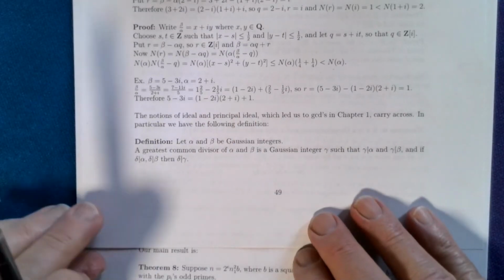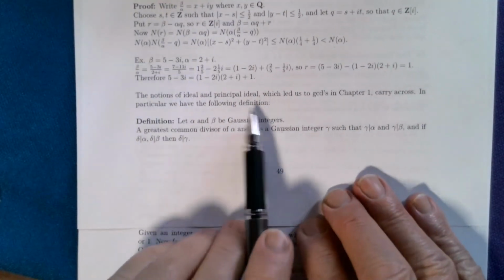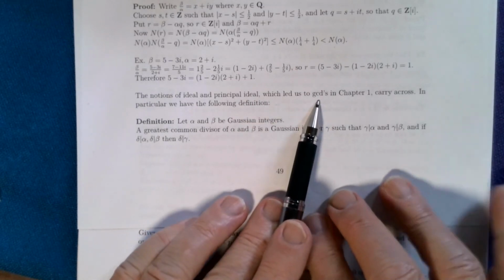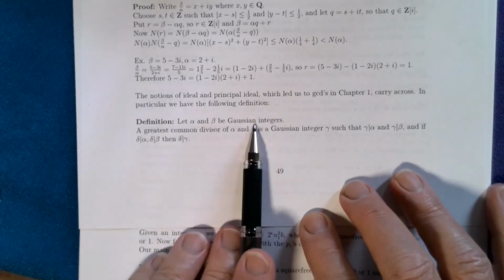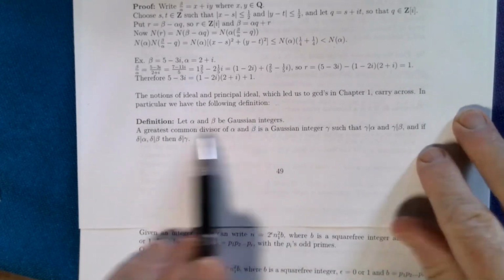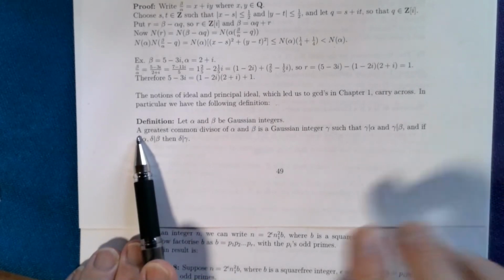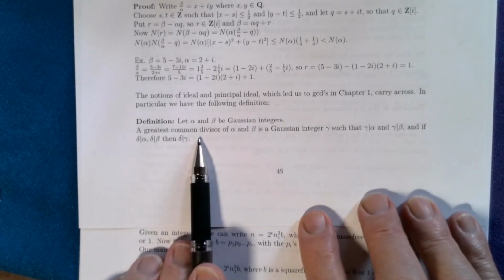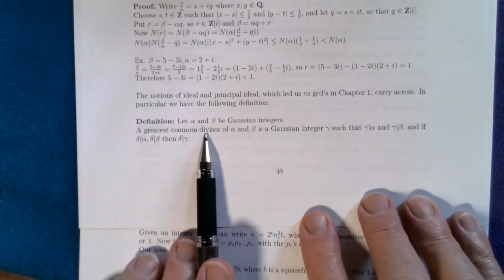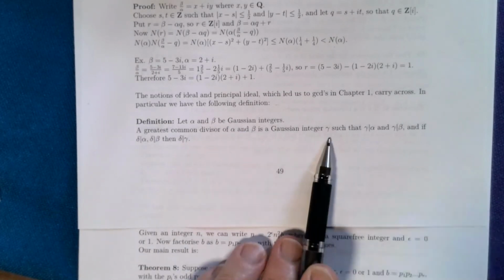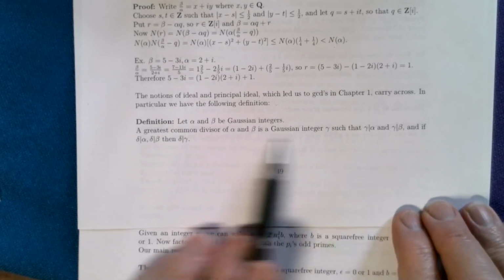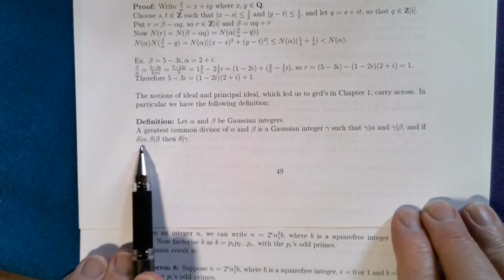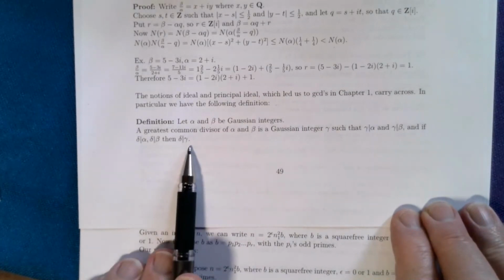Now the notions of ideals and principal ideals, which led us to GCDs, carry across nicely. So in particular, we're going to make the following definition. If alpha and beta are Gaussian integers, then we can't use "the" greatest common divisor anymore because it's not unique. So a greatest common divisor of alpha and beta is a Gaussian integer gamma so that gamma divides alpha, gamma divides beta, and if delta is any other common divisor, then delta is a factor of gamma.